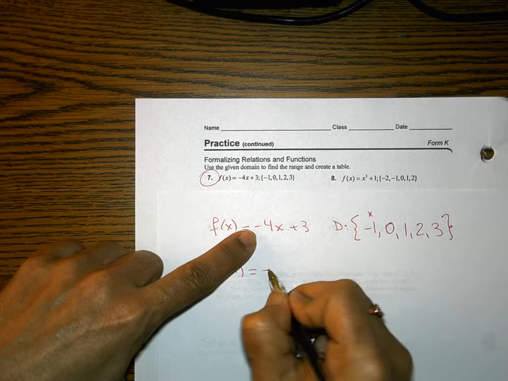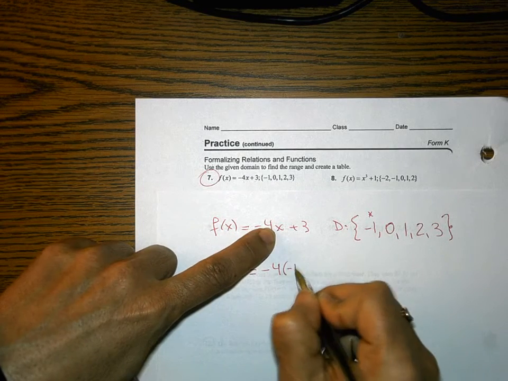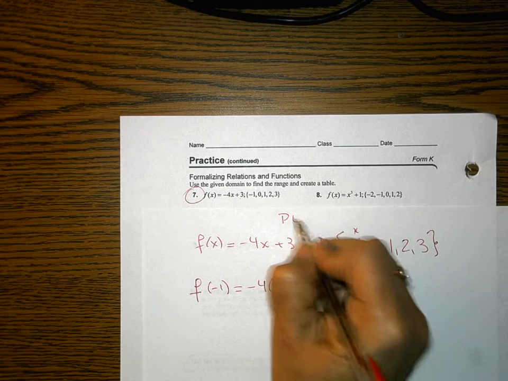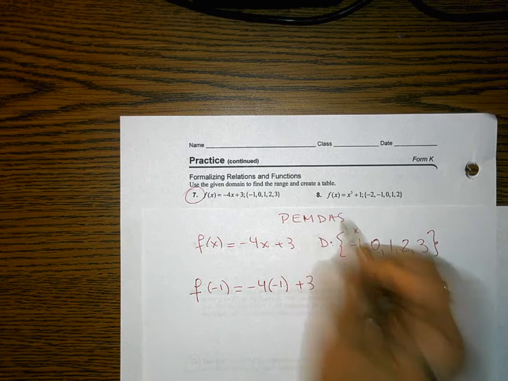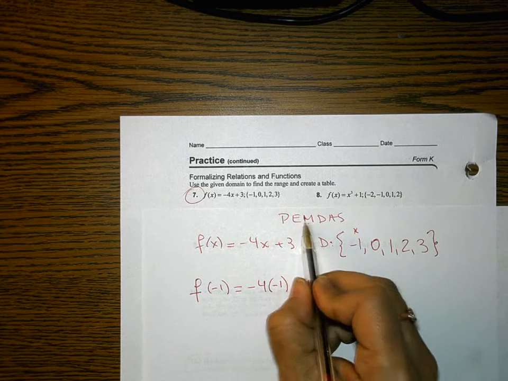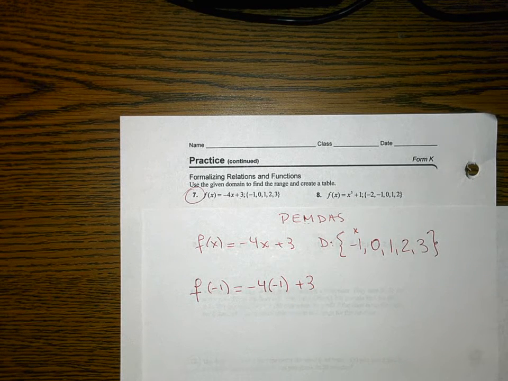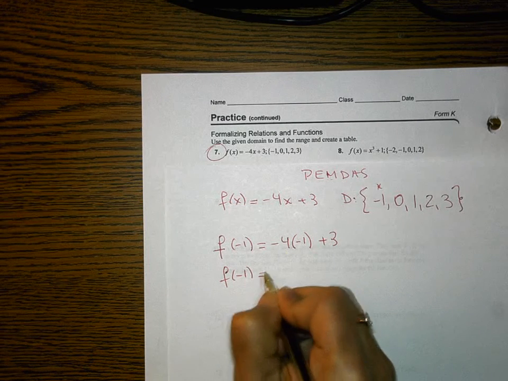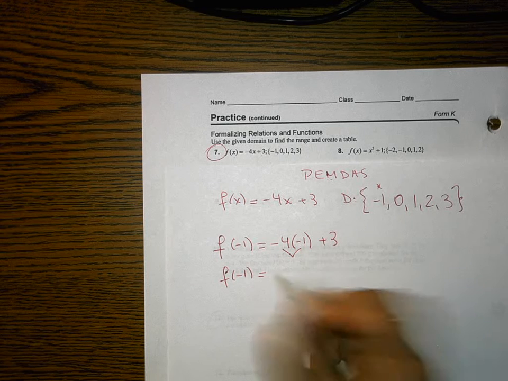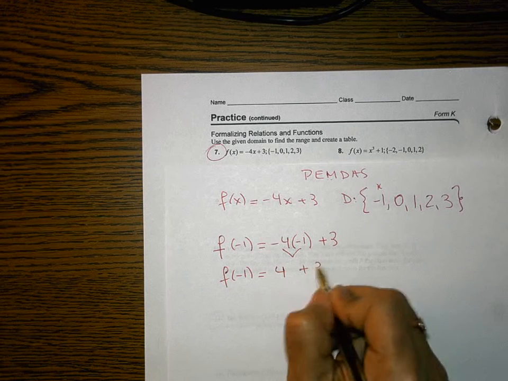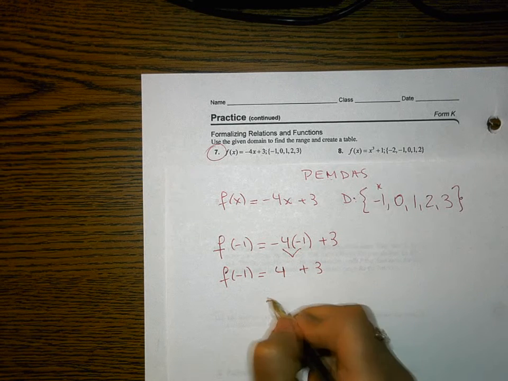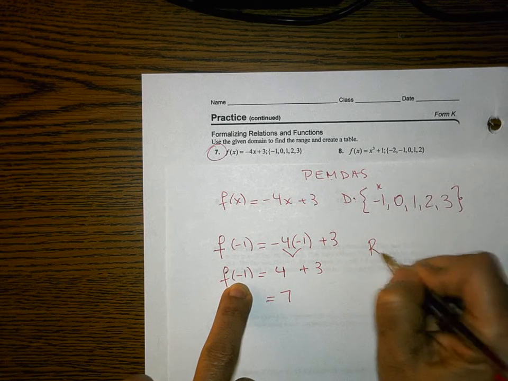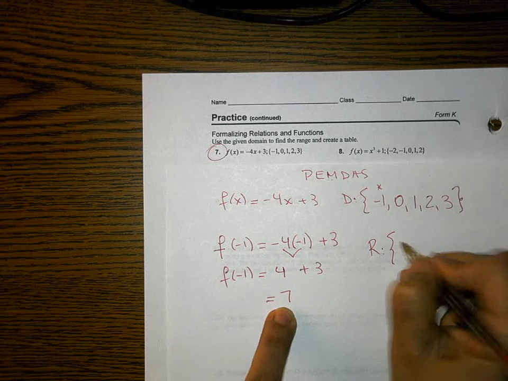I'm going to plug it in, negative 4 times, instead of an x, we're going to have negative 1 plus 3. Okay? We must use PEMDAS. I got to do multiplication or division before I add anything to my calculation. So my f of negative 1 equals negative 4 times a negative 1 is a positive 4. And then I'm okay to add the 3 at the end. So the answer is a 7. So when I plugged in a negative 1, my very first number that came out was a 7.